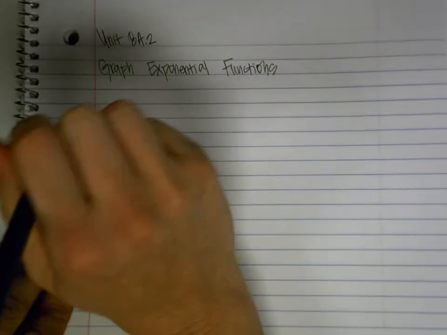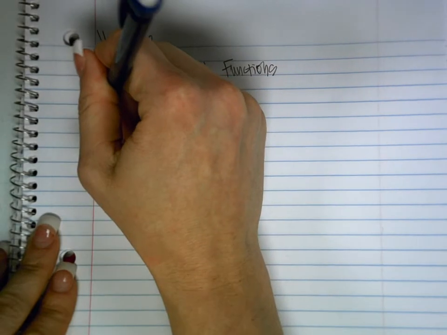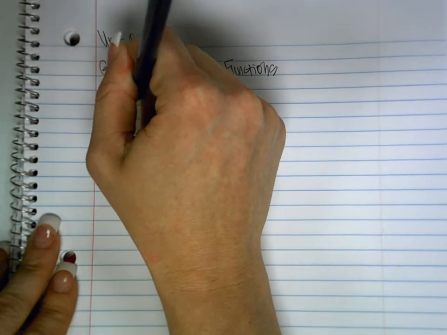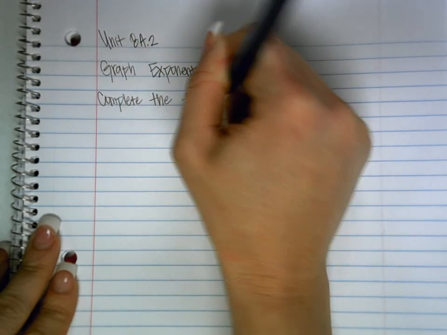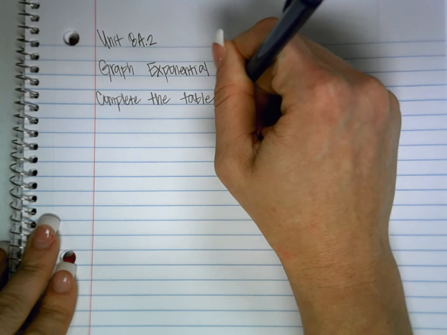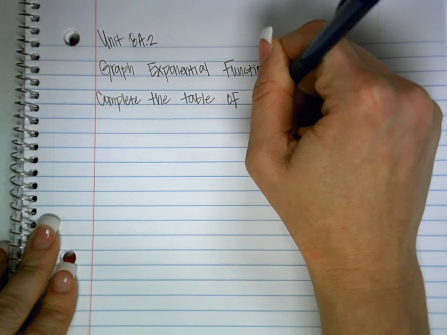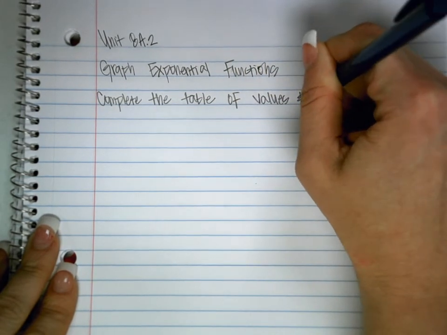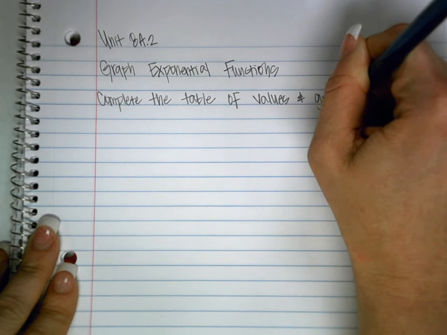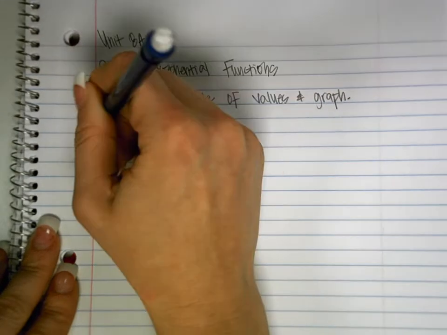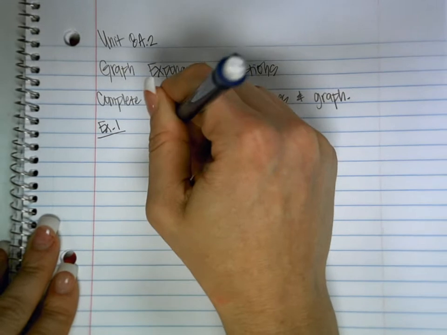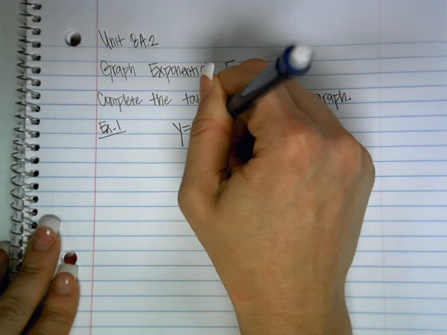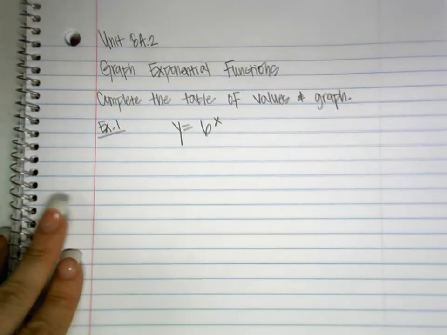All right, so your instructions are going to tell you to complete the table of values and graph. So on your homework and on all of these kinds of problems, I'm going to give you a table of values. Okay, table of values just means that I'm going to give you numbers to plug in, so you don't have to pick them.